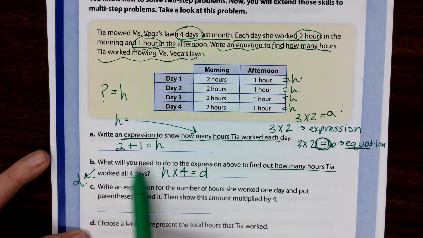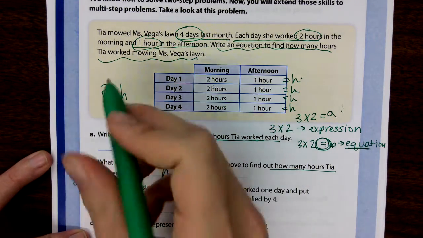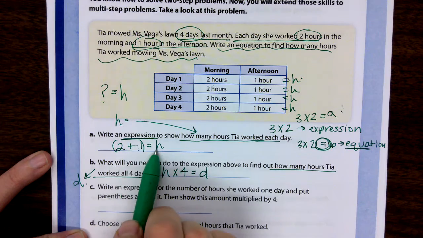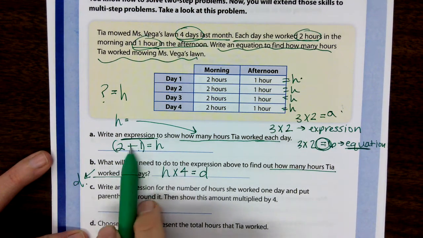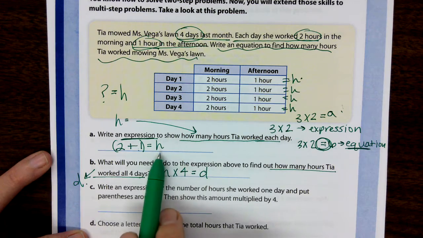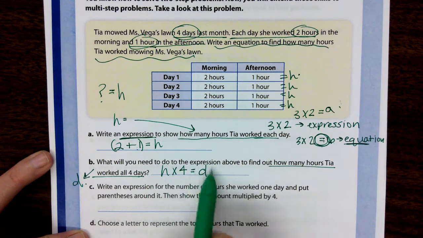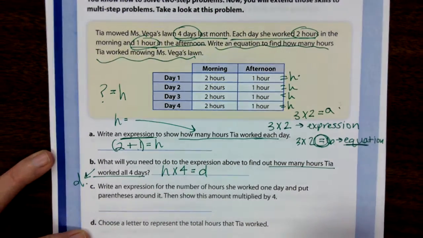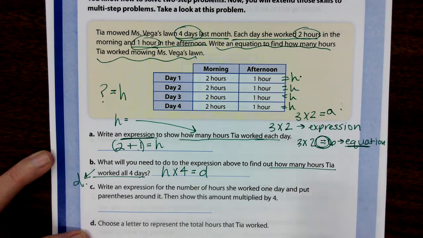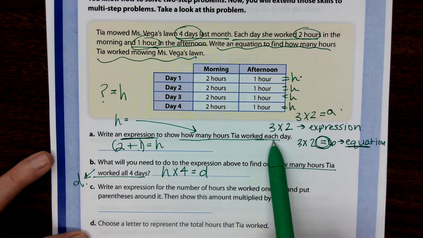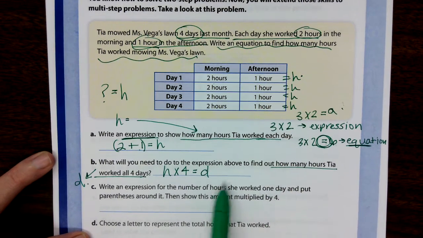Okay, so what will you need? H. This is H. So all of this is H. H times 4 gives me D. Okay, H times 4 gives me D. Remember, H is how many hours Tia worked each day, and D represents how many hours Tia worked all 4 days.